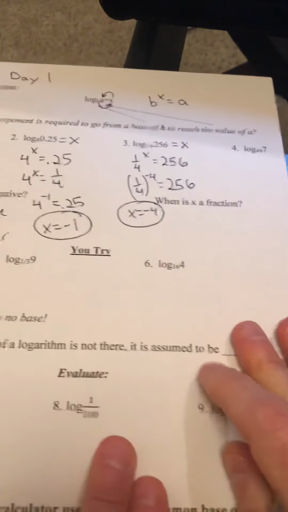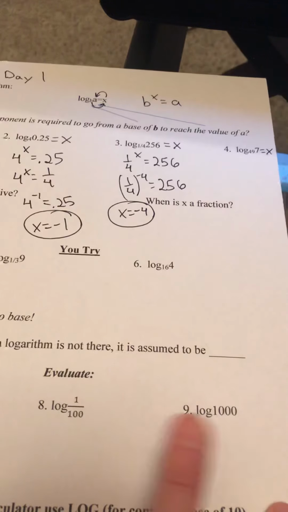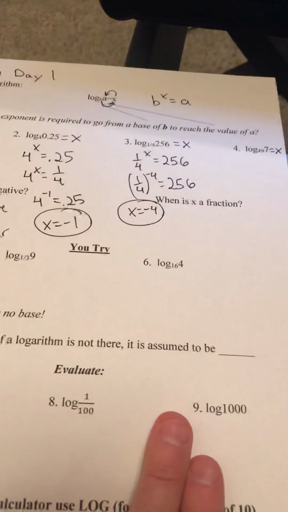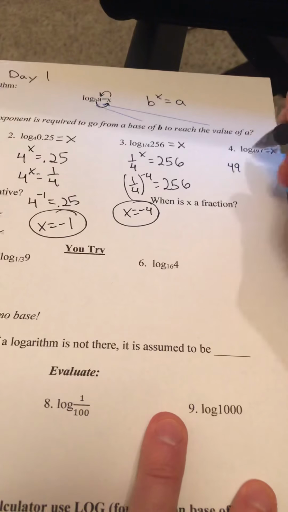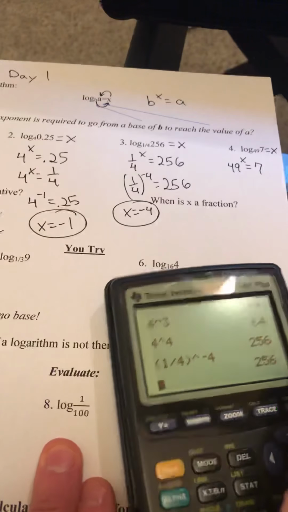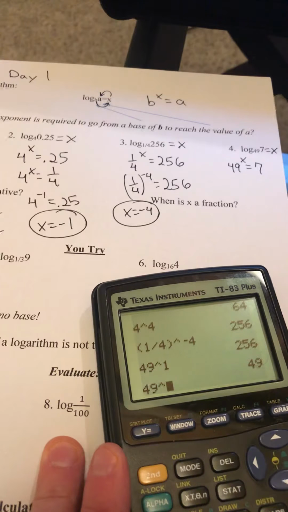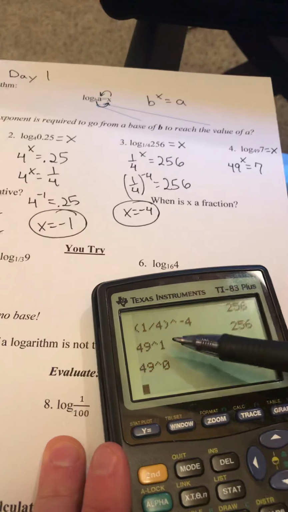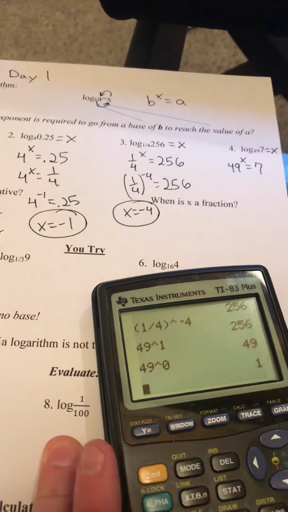Now the final one, log base 49 of 7. Again, I am going to set that equal to x. And from here, I am going to rewrite this as 49 to the x equals 7. Now we do run into an issue here once again, and that is if you take 49 to the first, it's 49. If you take 49 to the 0, it's 1. So what that basically means is we need a fraction between 0 and 1.